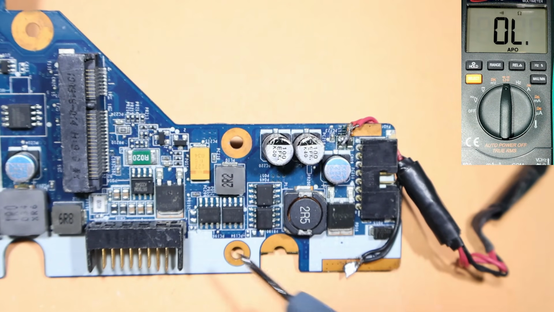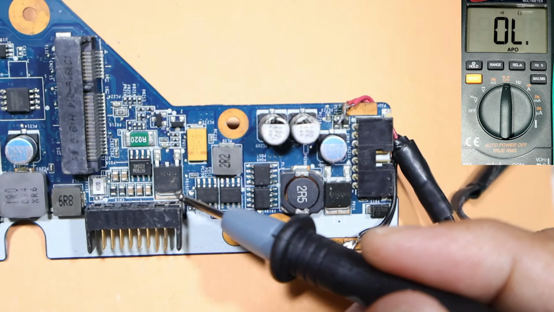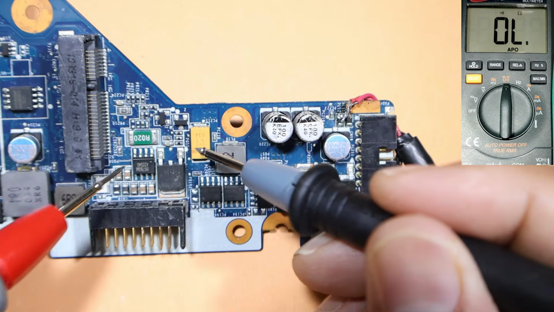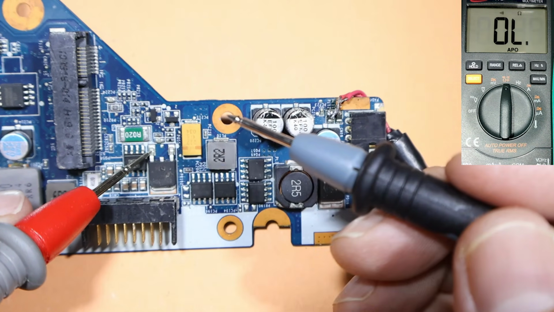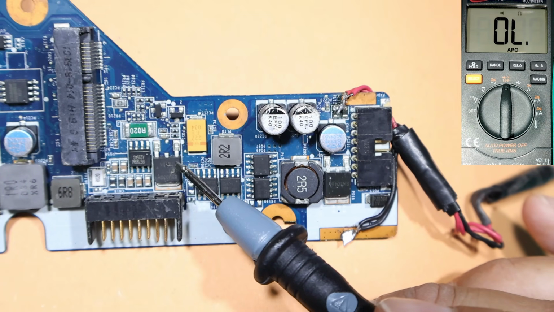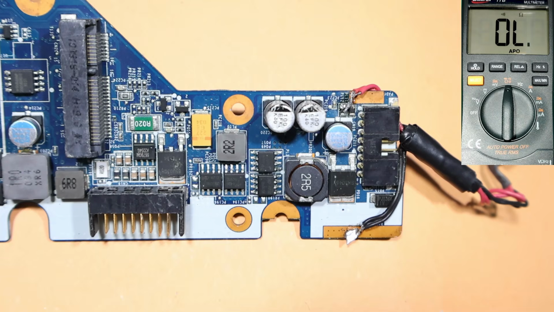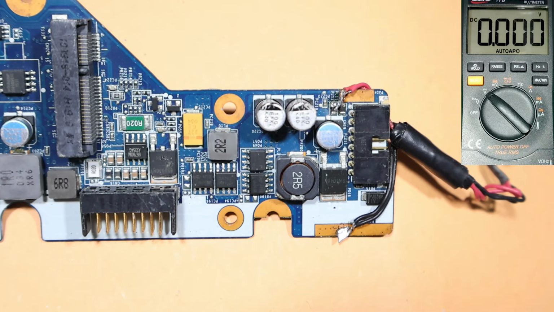So once we have 19 volt here in both sides, we find also 19 volt here. The source of this MOSFET should be connected to this current sense resistor, as you can see. This means this MOSFET could be the failed component. So let me connect the adapter. The adapter is connected, and let's go back to the DC voltage.